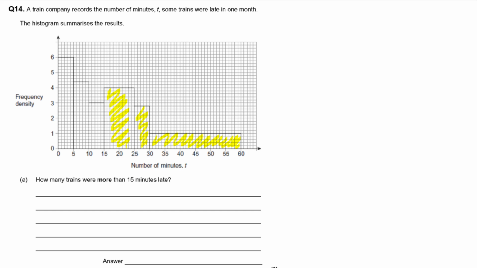Now remember, frequency in a histogram is class width times frequency density. It's the opposite of how we found frequency density earlier. We found frequency density by dividing frequency by class width. So to get frequency back again, we need to multiply frequency density by class width. In other words, we want to just find the area of this rectangle, don't we? Frequency density is the height, and class width is the length. So if I multiply those two together, I'll get the area of the bar, won't I?